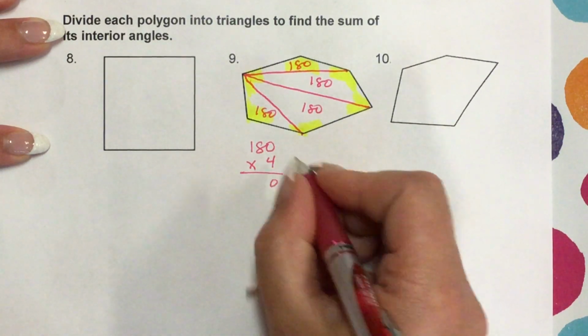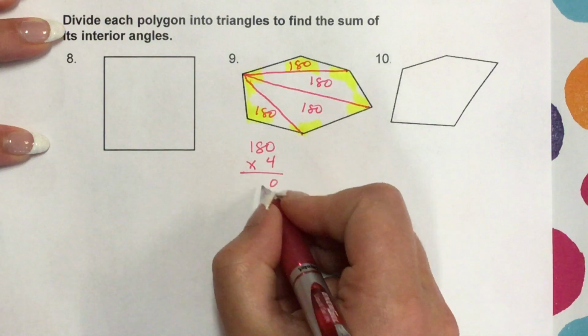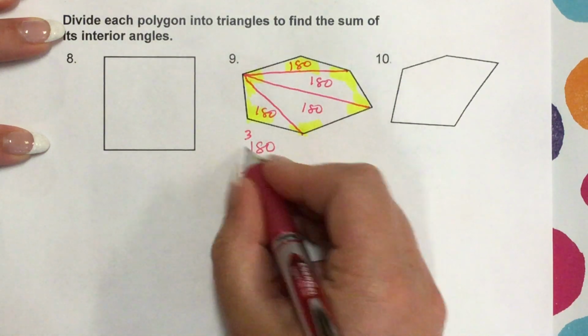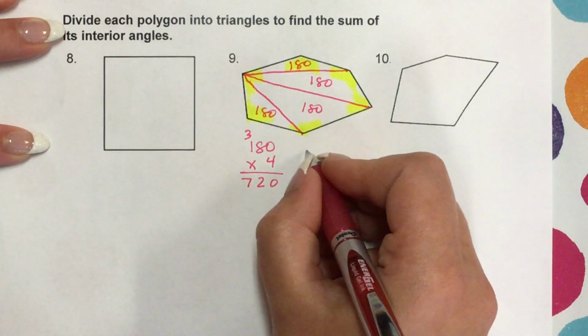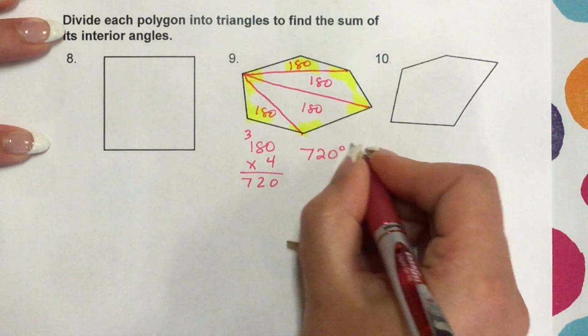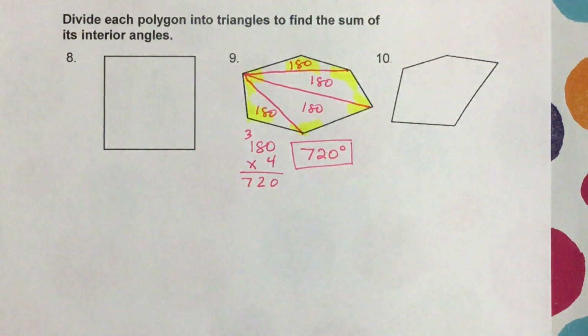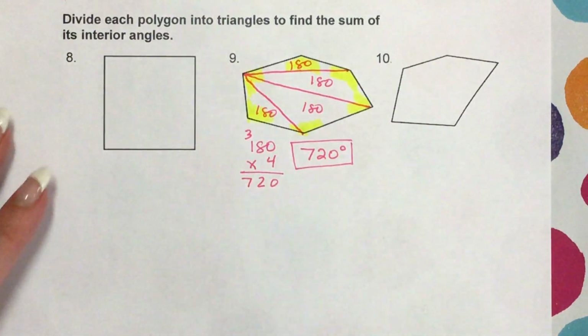4 times 0 is 0. 4 times 8 is 32. Write the 2, carry the 3. 4 times 1 is 4, plus 3 is 7. So the sum of the interior angles for this problem is 720 degrees. All right, perfect. So that's how these problems work.